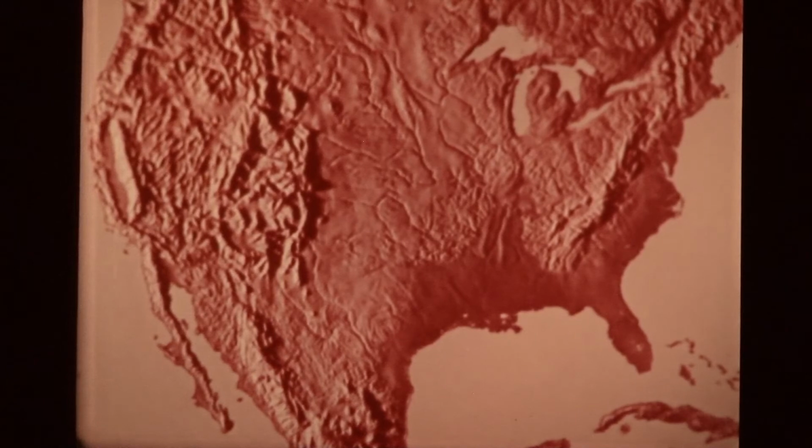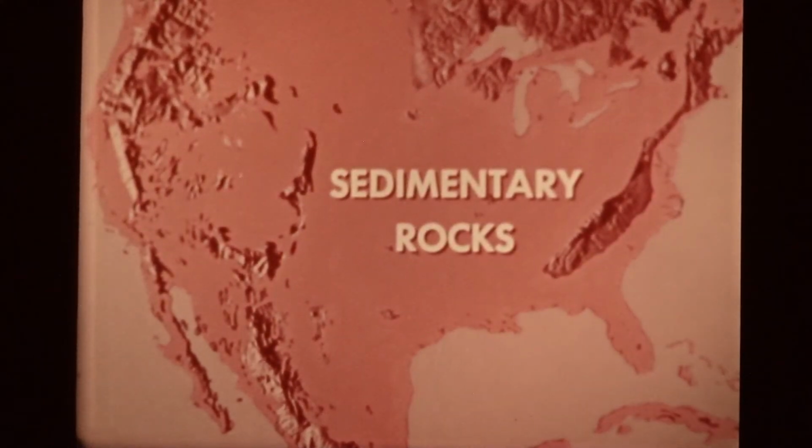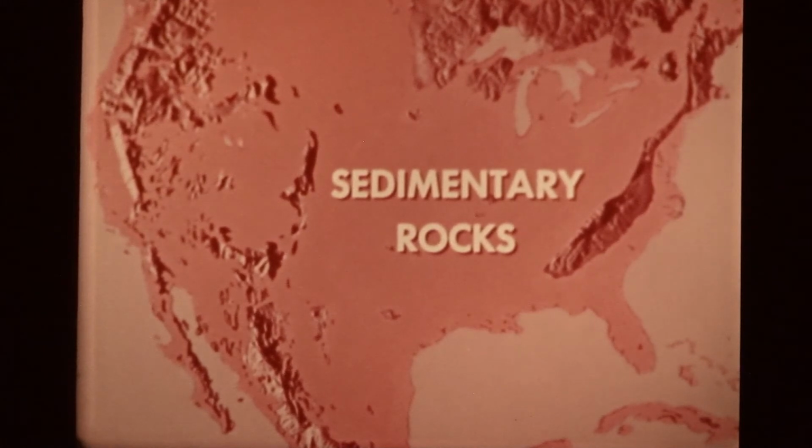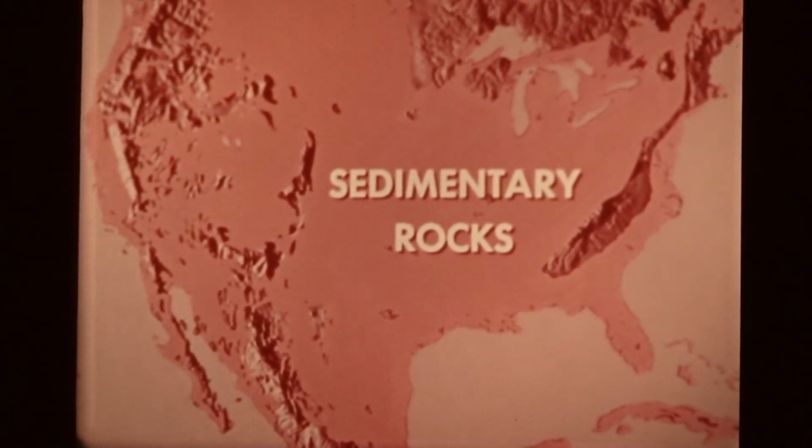In this part of North America, sedimentary rocks make up over 70% of the land. Was all of this rock made from bits and pieces of decomposed rock, or was some of it formed from other kinds of sediments?